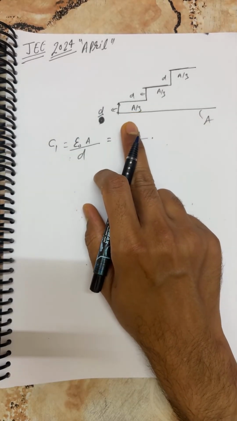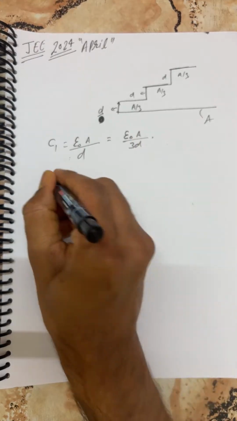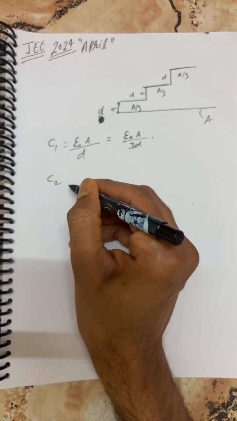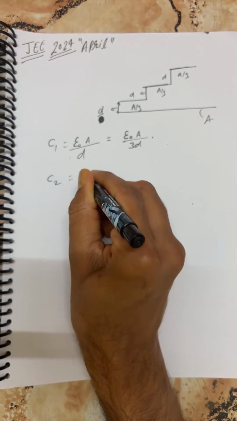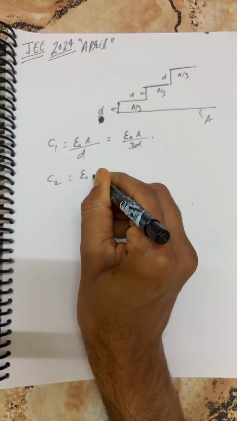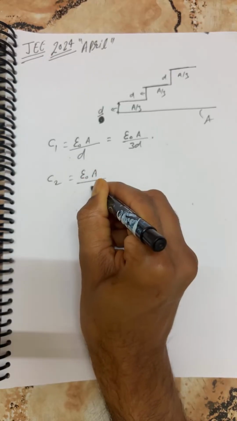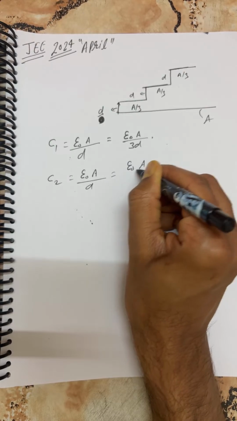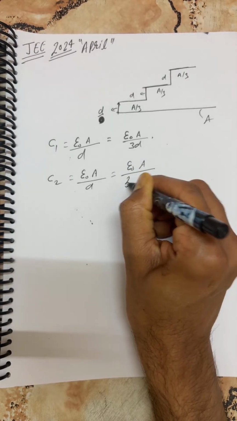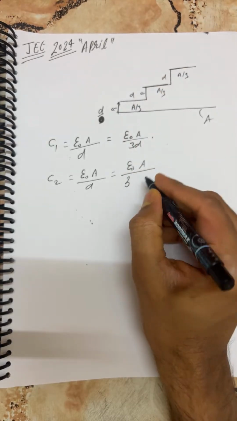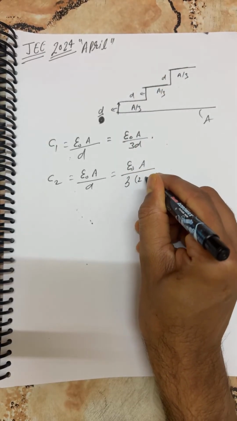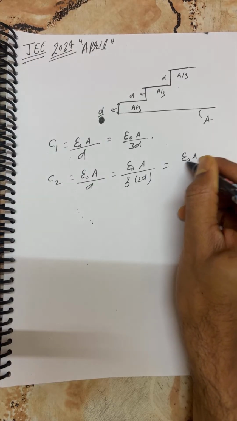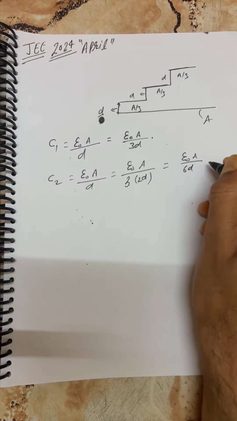You can directly find this, this is C2. So what about C2, students? You can say epsilon naught into A by D. The formula remains the same here. So this is epsilon naught into A by 3, and D is what? D plus D, it's 2D here. Keep in your mind, this is 2D. So this is epsilon naught into A by 6D.